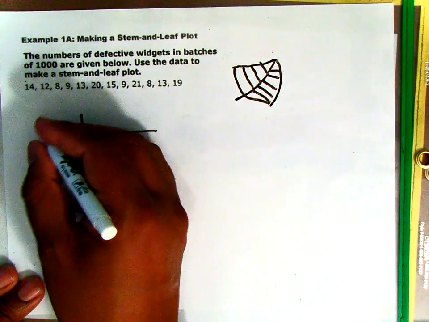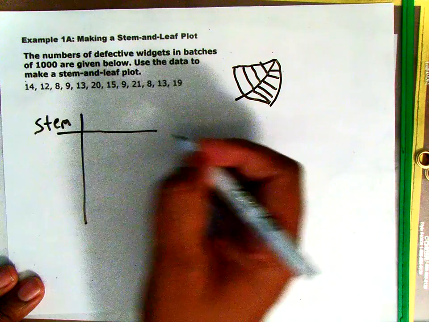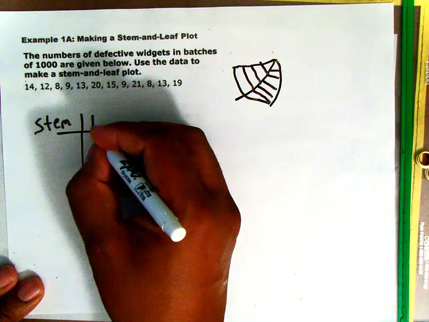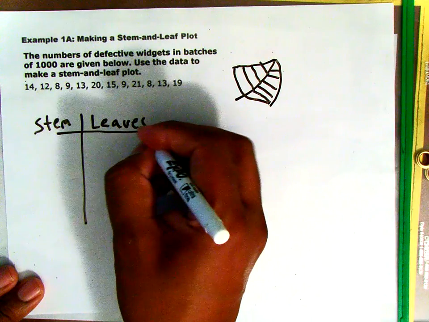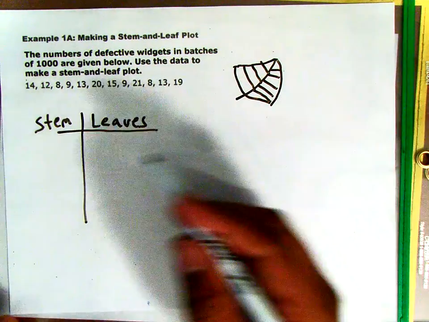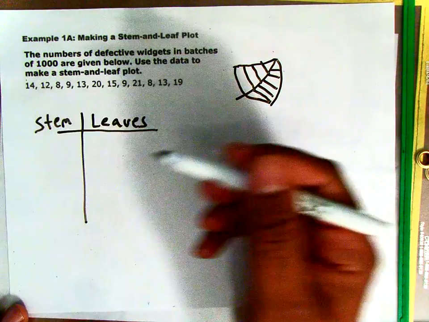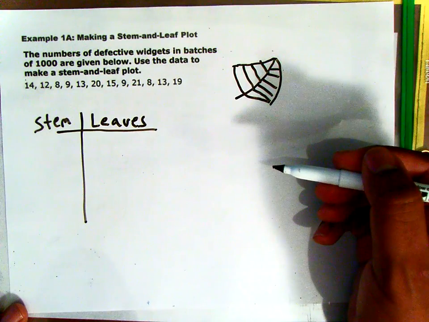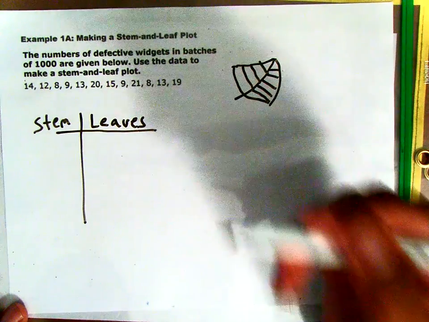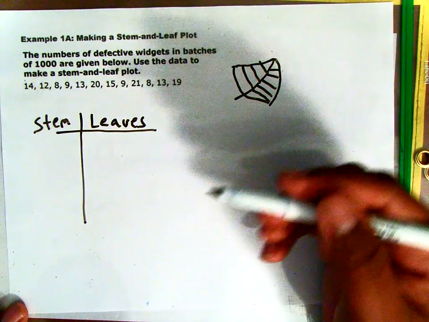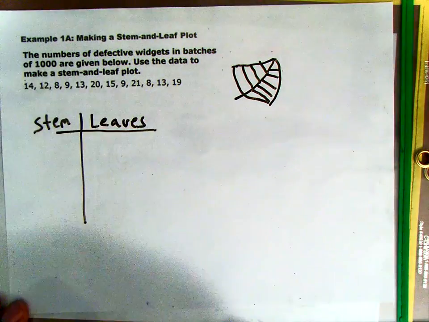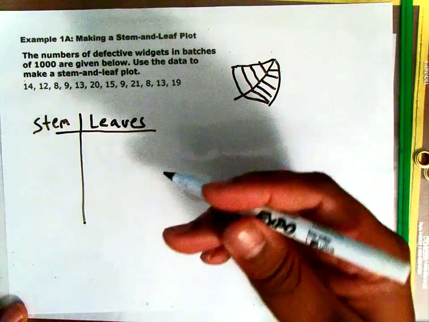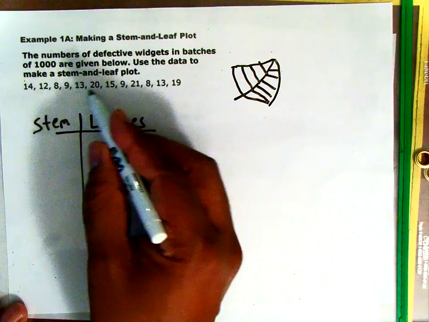Okay, so I have my stem, and then you have your leaves. Okay, so what goes under the stem is everything in the 10 spot. Okay, so the first thing we're going to do is look at the 10 spot. And we want to go in numerical order from the smallest to the greatest. So the smallest number in the 10 spot here is 0.